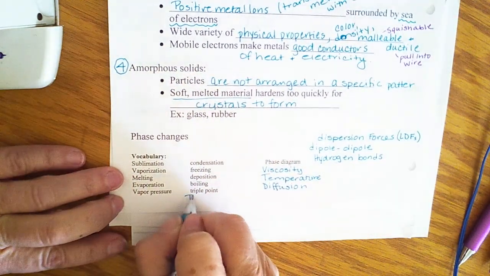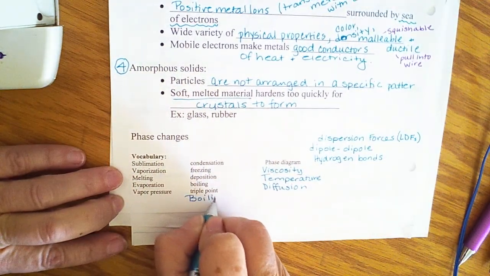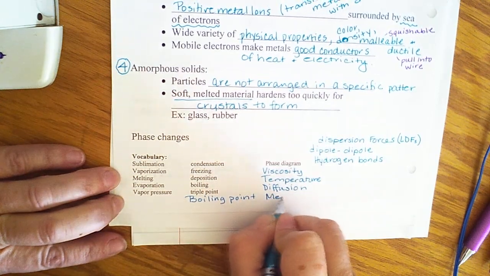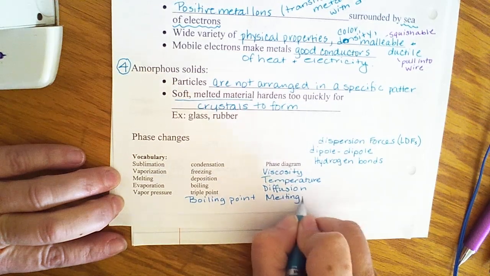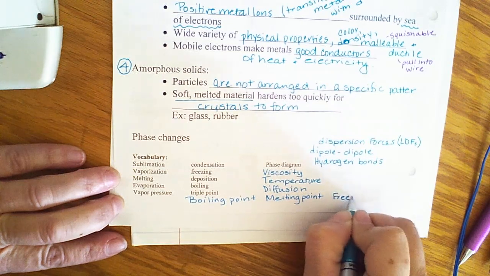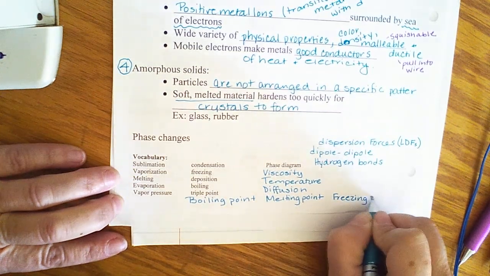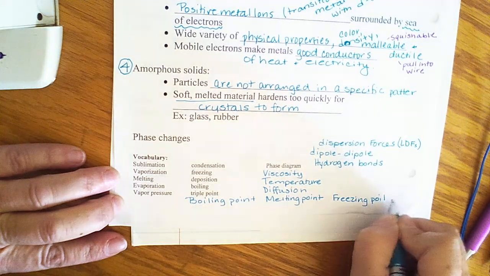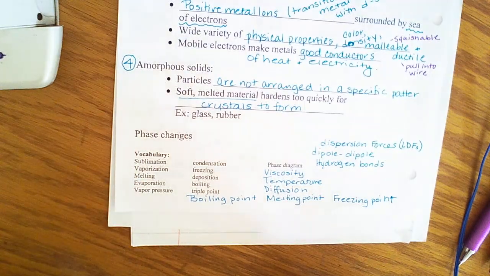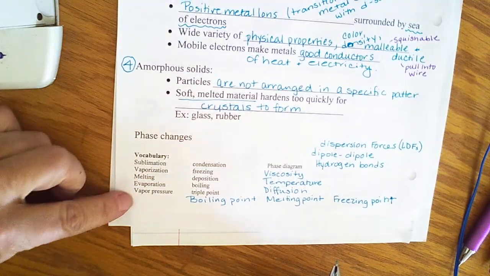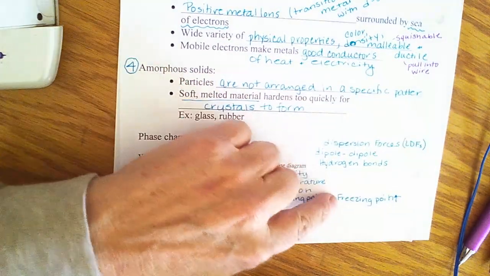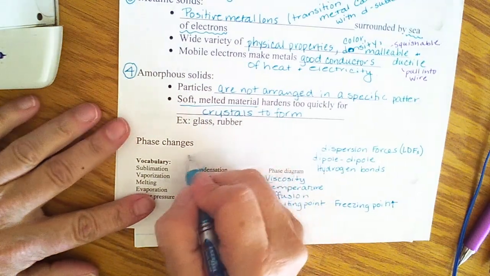We're going to add boiling point, melting point, freezing point, and point, okay, and I think that's it. That should be 20. Let's see, 5, 10, 11, 12, 13, 14, 15, 16, 17, 18, 19, 20. 20 words.